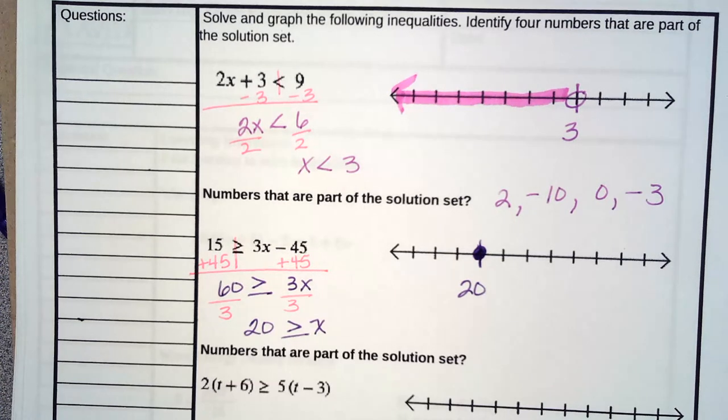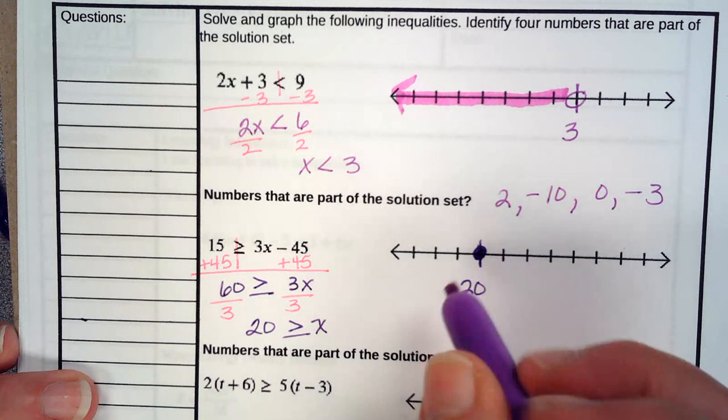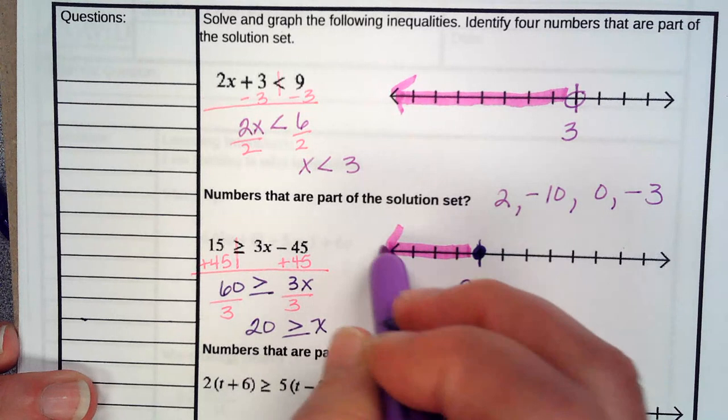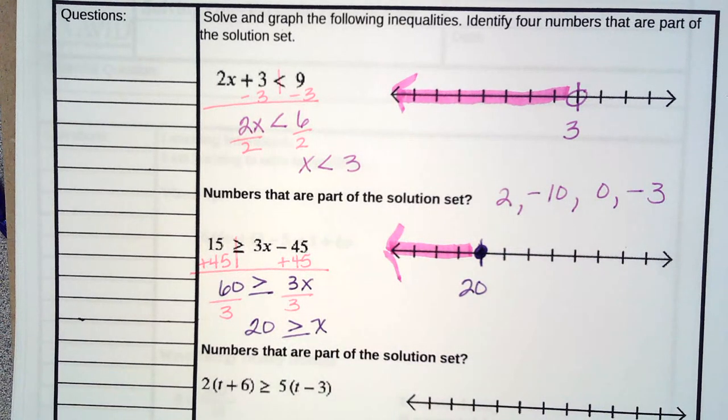X has got to be less than 20. Once again, this is the direction we're going in. Give me 4 numbers that are part of the solution set. You're looking for numbers that are less than 20.